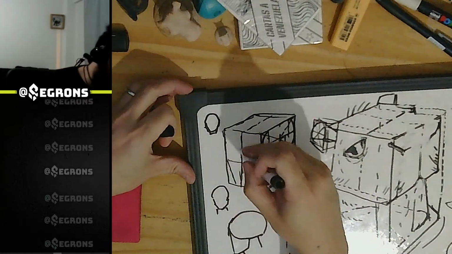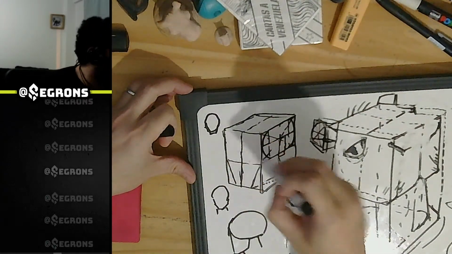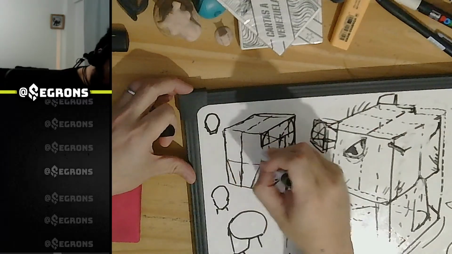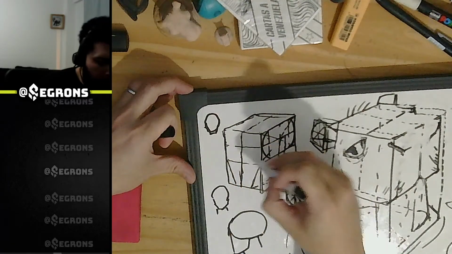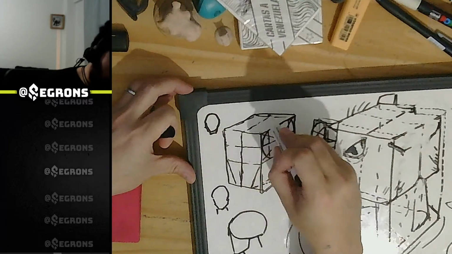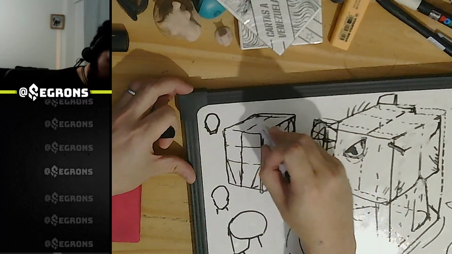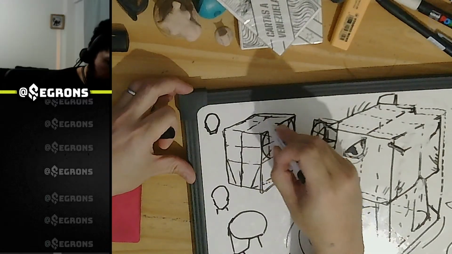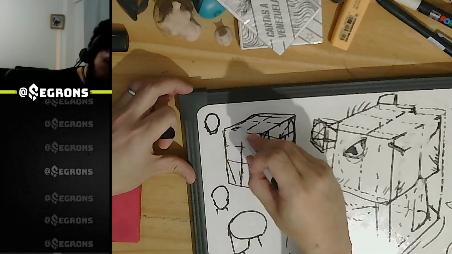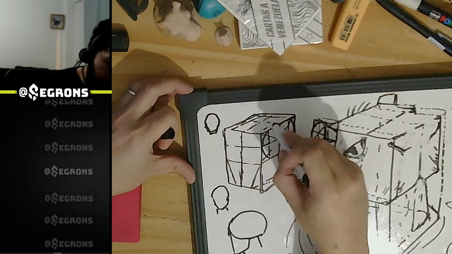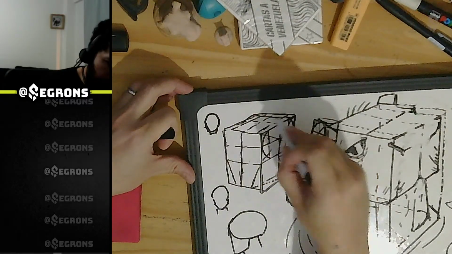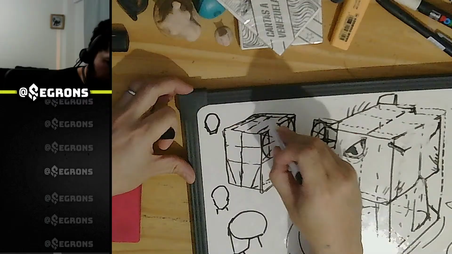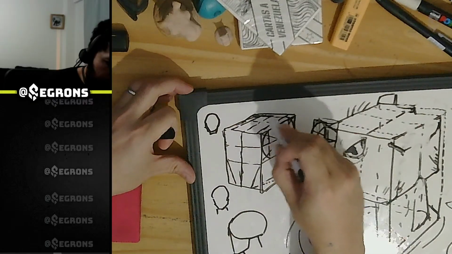I'm having issues with the board. Let's just make this line here. Project this. There should be a curve here too. So it connects to that, but it also has a curvature.